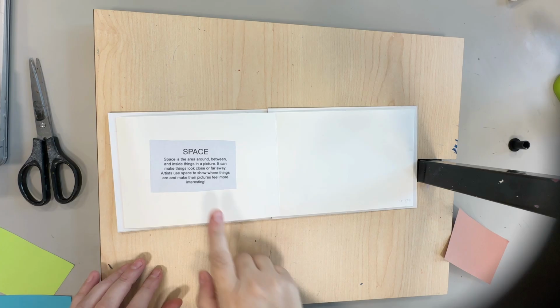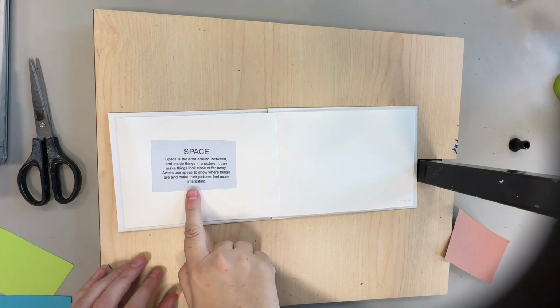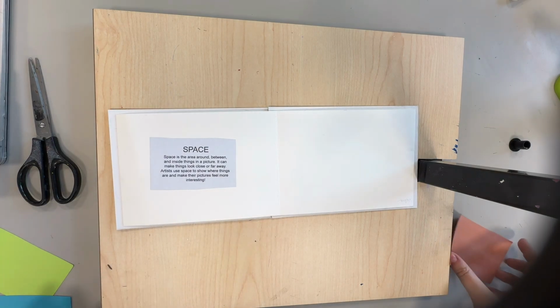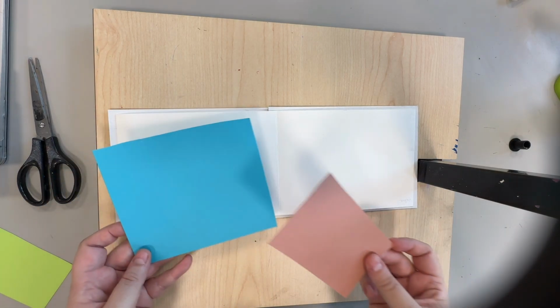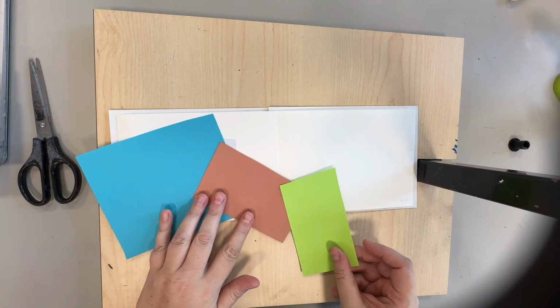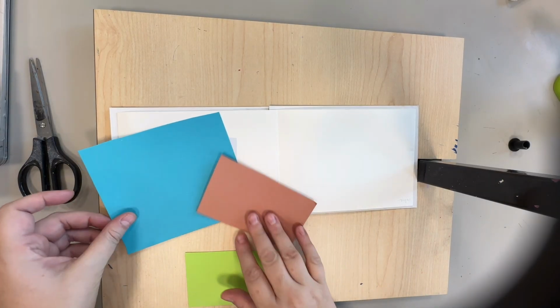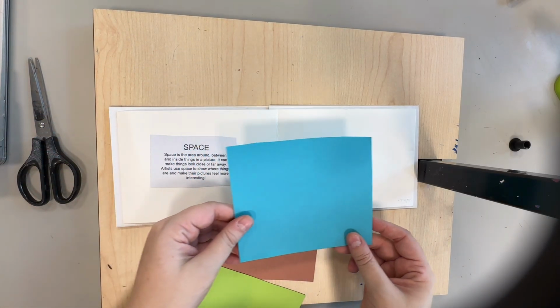So Miss Caskey has her book ready, and it has a definition of space. Space is the area around, between, and inside things in a picture. It can make things look close or far away. And artists use space to show where things are and make their pictures feel more interesting. And we're going to do that with these 3 colors of paper today.